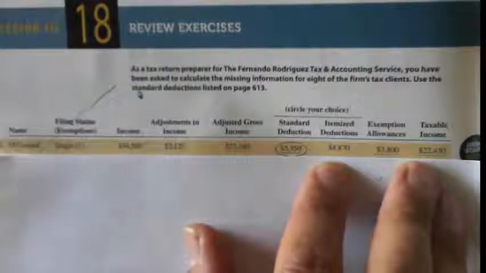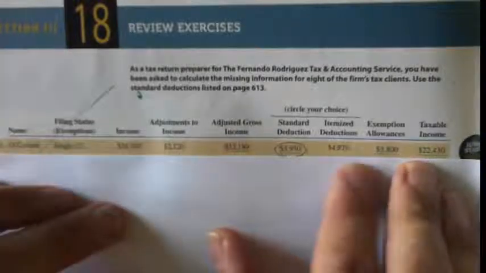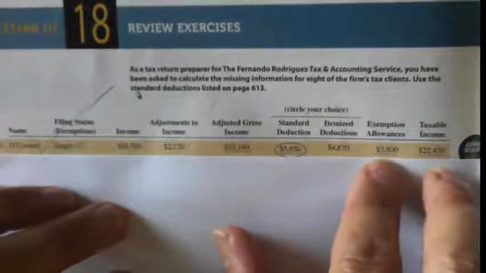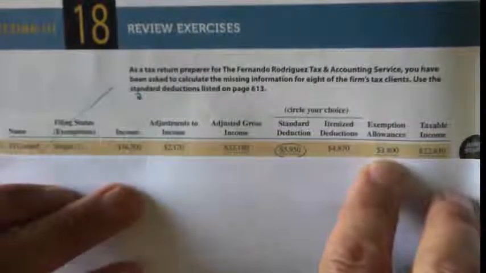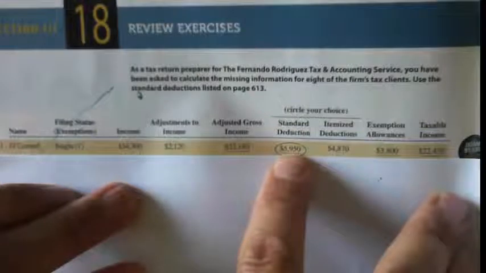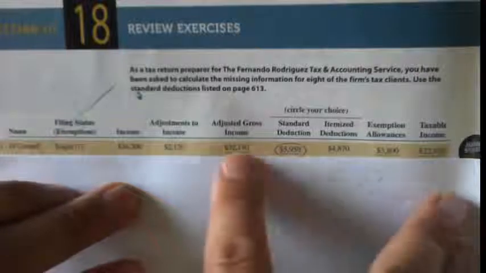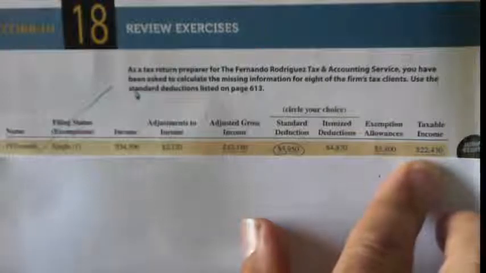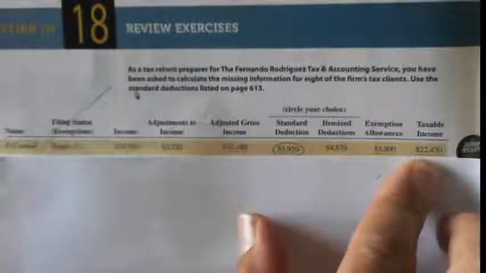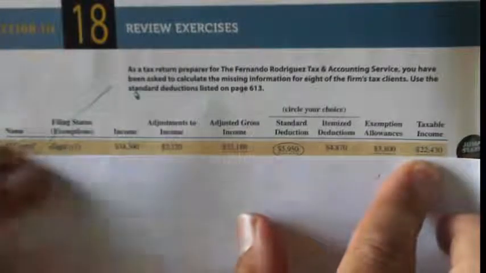Itemized deductions would be write-offs that you have. Car expenses, business expenses, child care, those type of things might be itemized. And then the total number of exemptions that you have, which is 1 times the 3,800, and then you would subtract the standard deduction in this case, because it was bigger, and your exemption allowances from your adjusted gross income to get your taxable income. And then there would be a tax rate on that, but you want to try to get your taxable income down as far as you can, because then you owe less taxes.